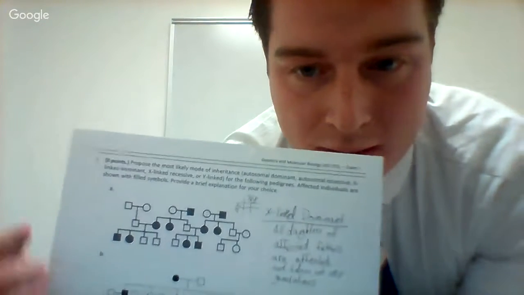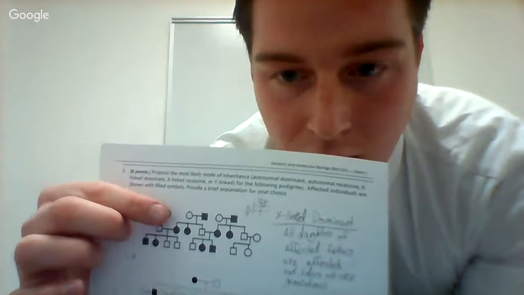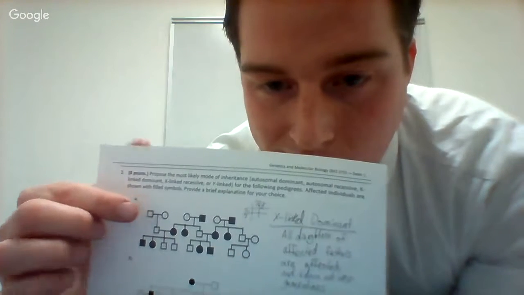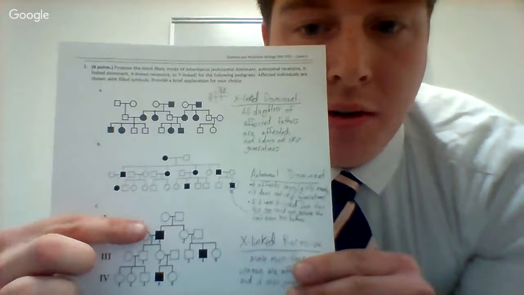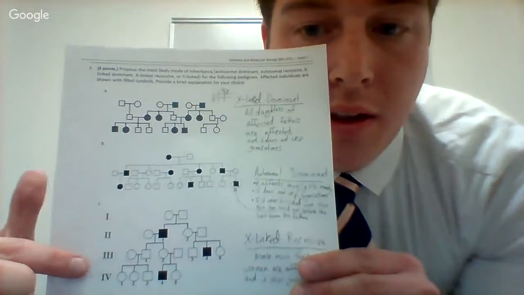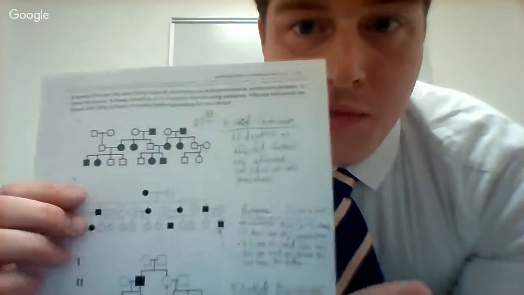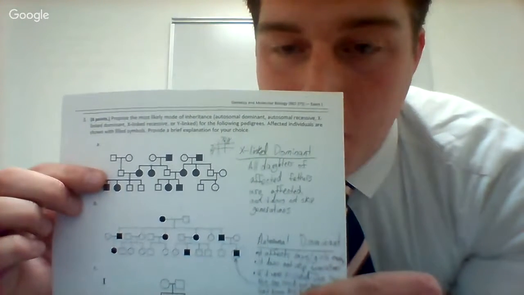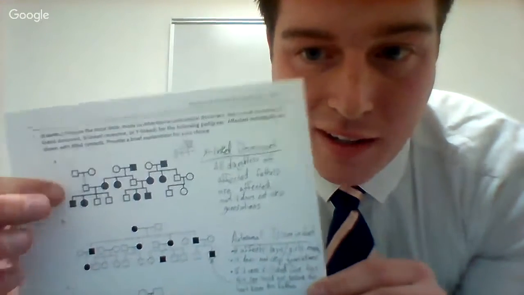Skip generations means if somebody has it, you know, here, I'll show you an example of one that does skip generations. Here, you'll have a generation where somebody has it, then the third generation, nobody has it, the fourth generation, somebody has it again. So as you see, this one doesn't skip generations, so it's dominant, and all affected fathers' daughters are also affected. So that means that it's X-linked dominant.